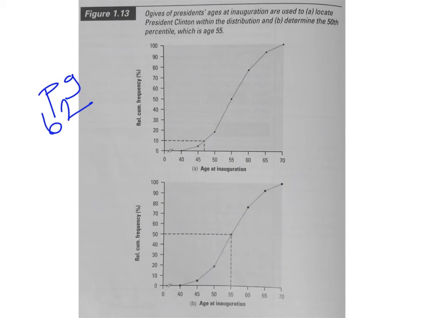So what we've done is gone to where it looks like 46 might fall. These are going to be approximations. We're walking up to where that value would meet the graph, and then over to see the corresponding percentile. So it looks like Bill Clinton falls in roughly the 10th percentile. What that means is that in respect to their ages, approximately 10% of our presidents were inaugurated at age 46 or younger.